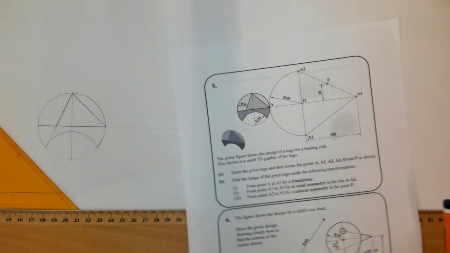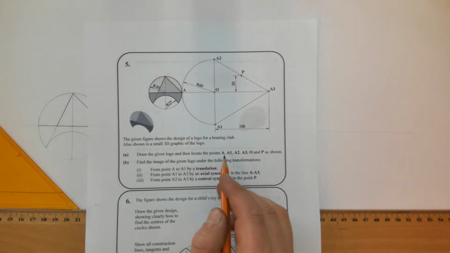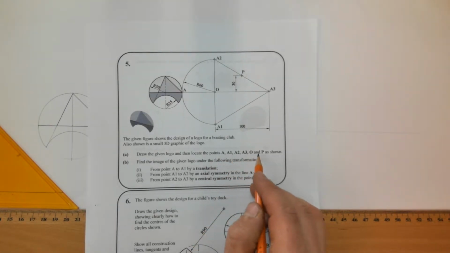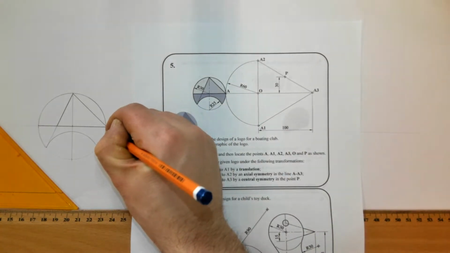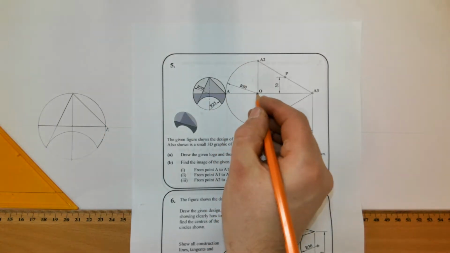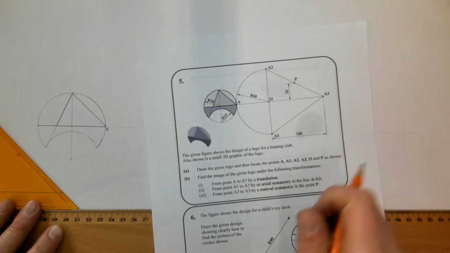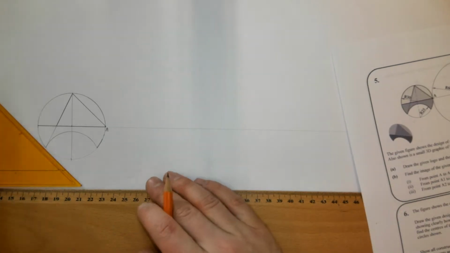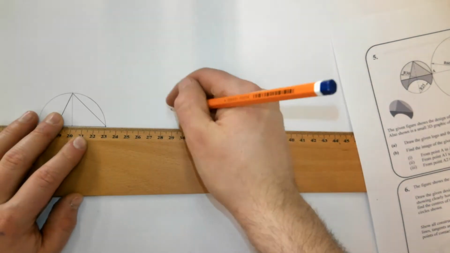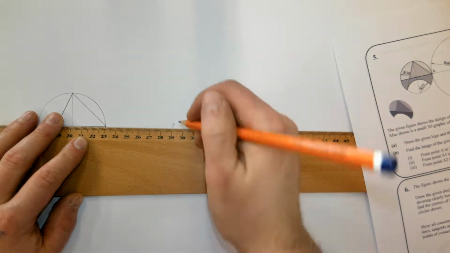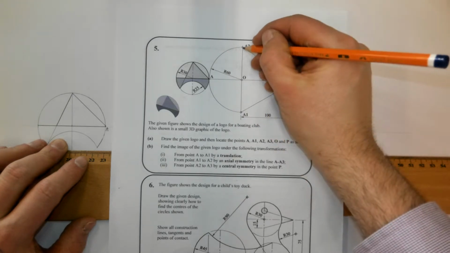Now, the next part of the question is locate the points A, A1, A2, A3, O and P as shown. So look, here's point A. Now O is over 60, so we're going to measure over 60. So here's O. And A1 and A2 will be up what distance?